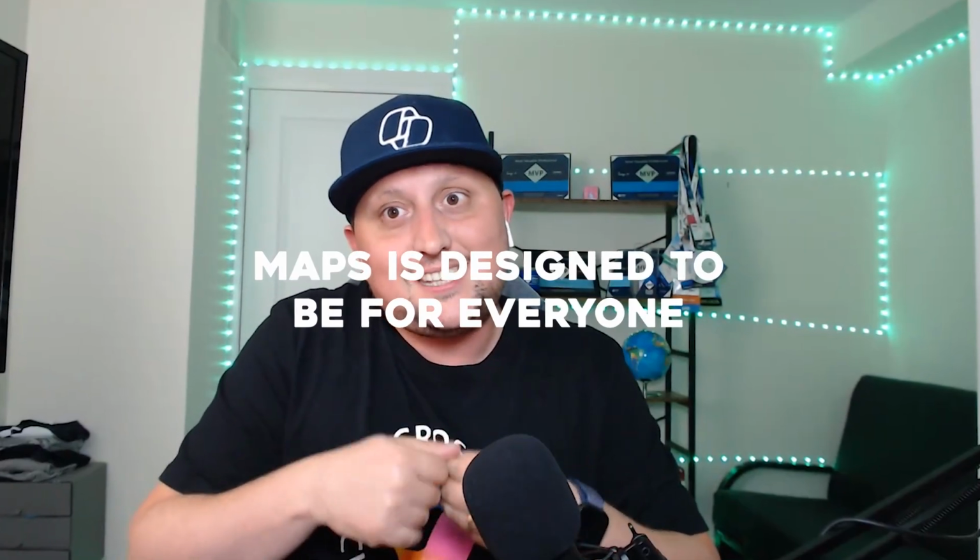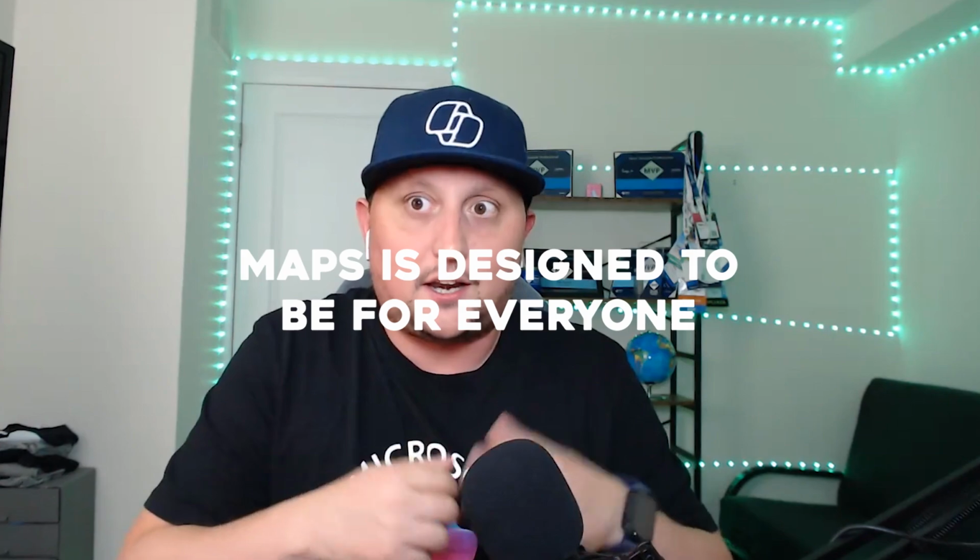So okay, let's recap. The official blog post announcing Maps put it very clearly. Fabric already brought together structured, semi-structured, and real-time data into one. Now it's bringing in location intelligence as a first-class citizen. So Maps is designed to be for everyone, not just for GIS experts.